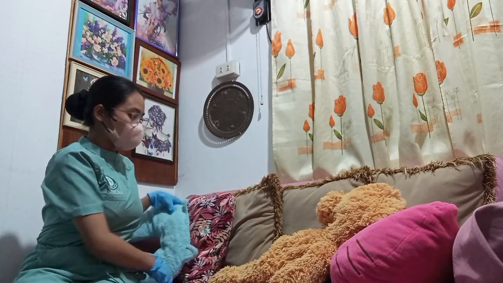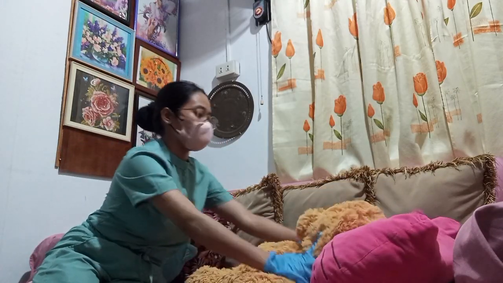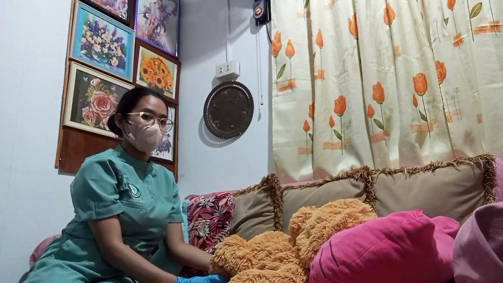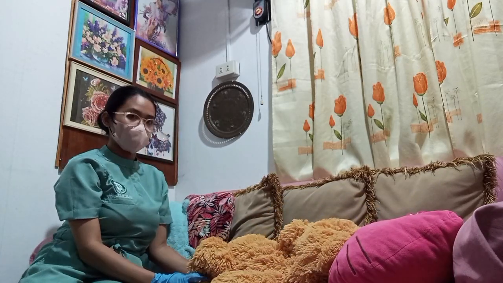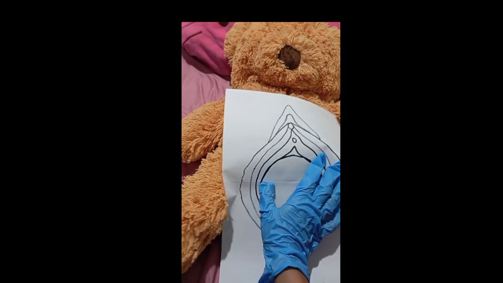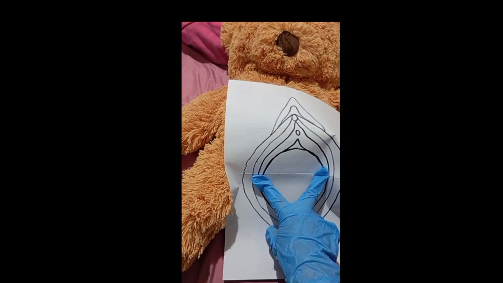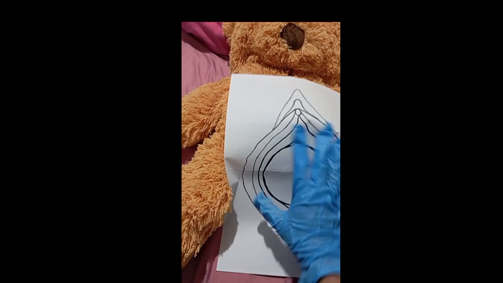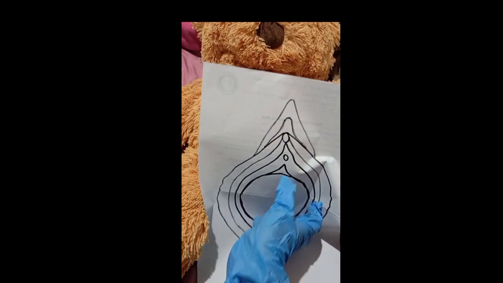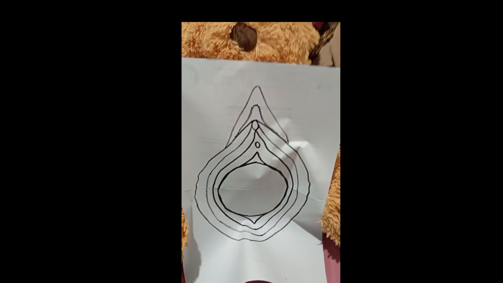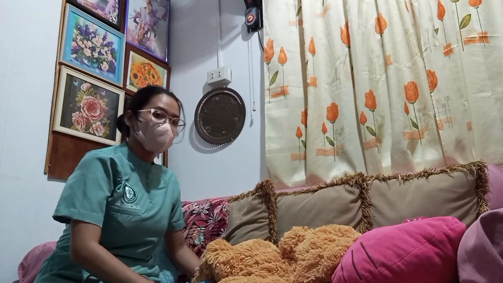Assist the patient into lithotomy position. Conduct a final vaginal examination to confirm full dilation and effacement. Midwife, the patient is ready to begin pushing.